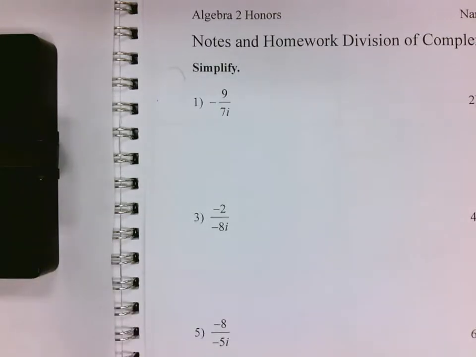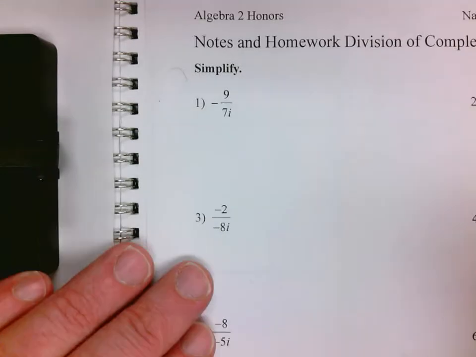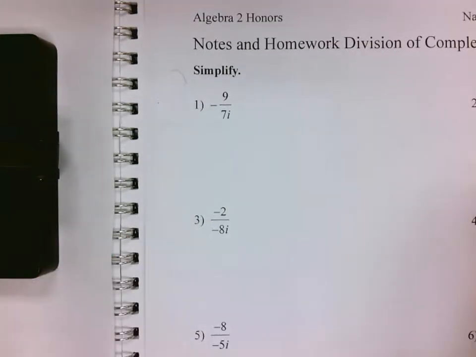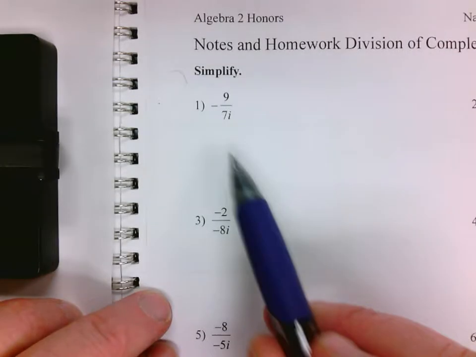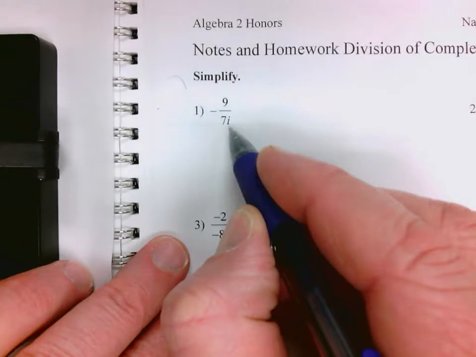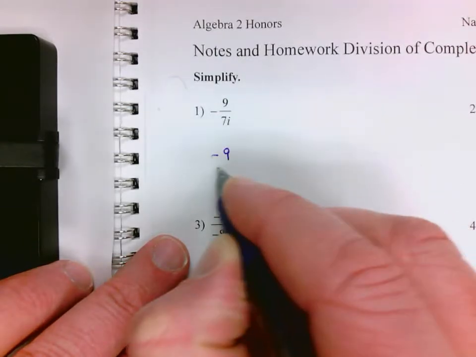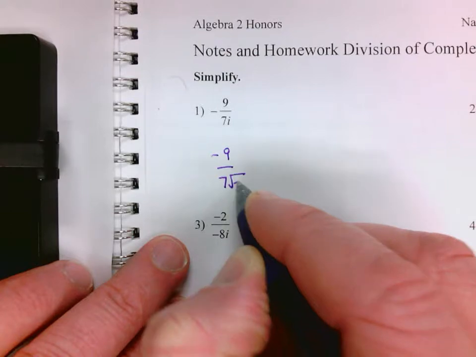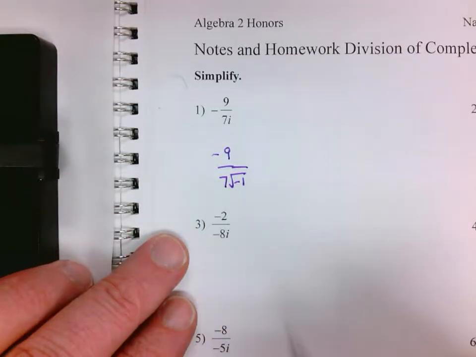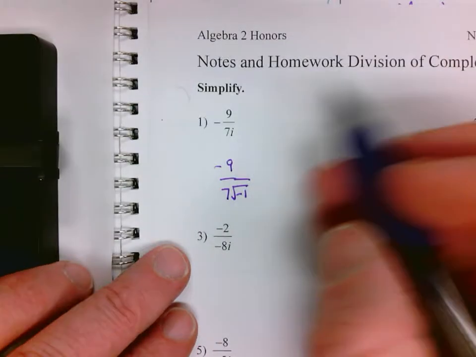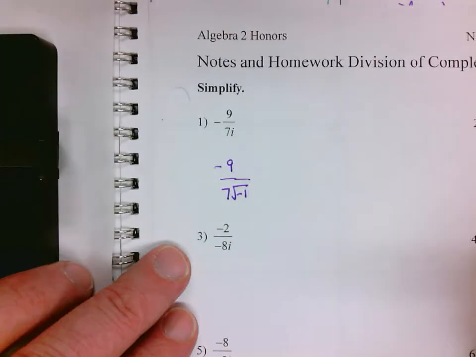Chapter, your quiz, division of complex numbers. So there's really only a couple different kinds of problems, and then we'll mix these in with some other operations. So remember that since i is the square root of -1, and when we did division before, we had to get a radical out of the denominator. So it's the same thing, a little bit easier. We just need to get rid of the i because we don't want to have a square root in the denominator. If you noticed, I already put up the -9 into the numerator.